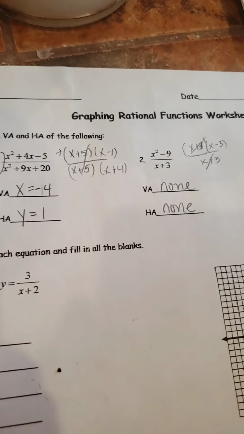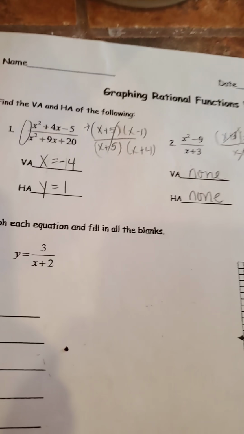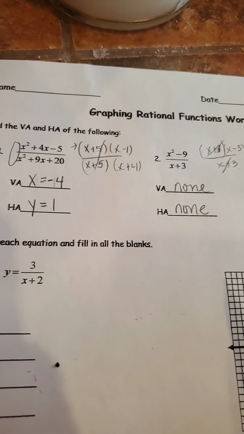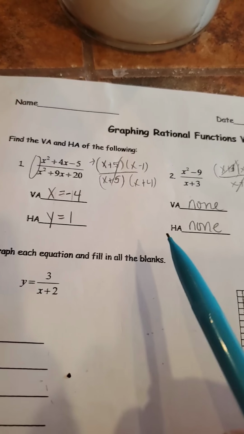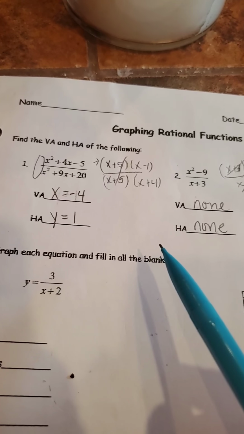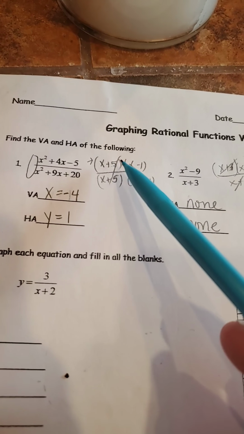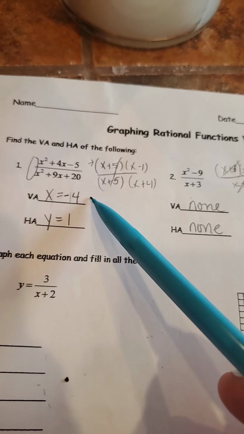So I wanted to give you the Graphing Rational Functions Worksheet answer key. And I wanted to show you how to do any of these problems that you might have questions with. I know I've been in touch with some of you more than others, so the live answer key is right here. You can see I factored the top and the bottom.